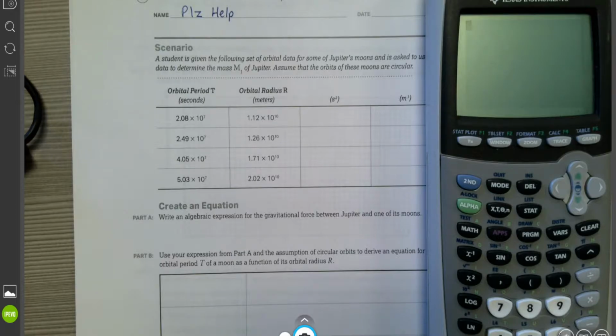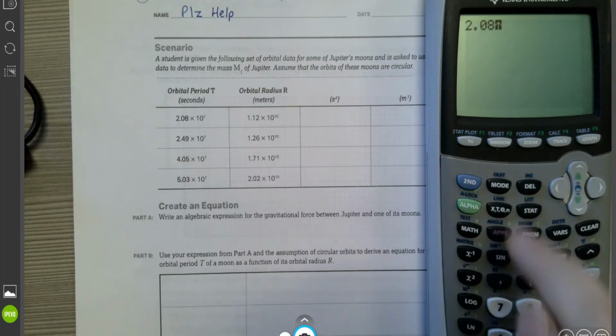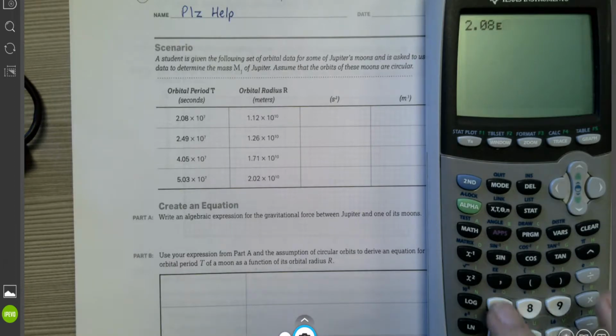The orbital period, 2.08 times 10 to the seventh. I'm going to type in 2.08. EE stands for times 10. I can't even do it right. 2.08 EE, and then that's the seventh power. So 2.08 E7 comes out to that number.